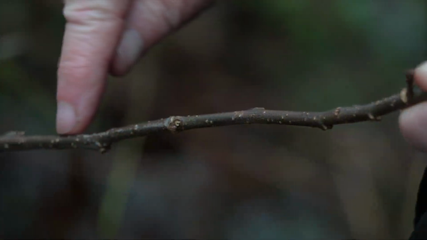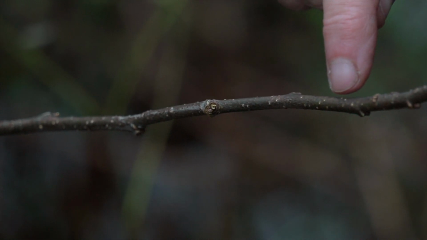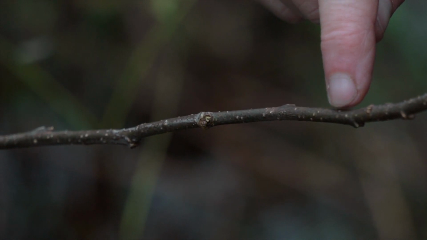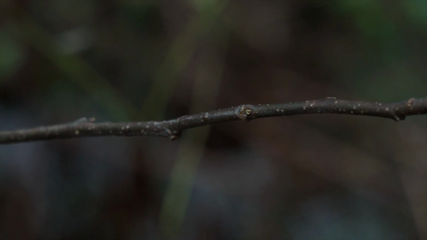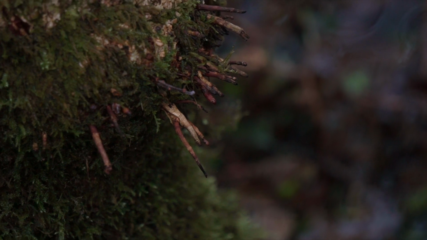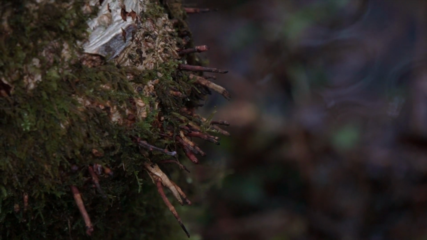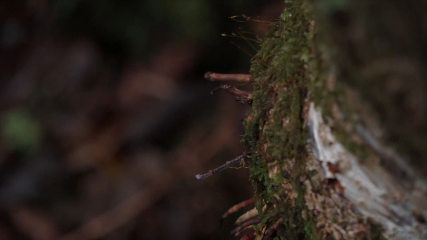The bark of the alder has enlarged pores on the stems, called lenticels. This helps oxygen get to the roots. The lenticels look like white dots on the bark. Willows form roots on the trunk, which help bring more oxygen down into the tree.